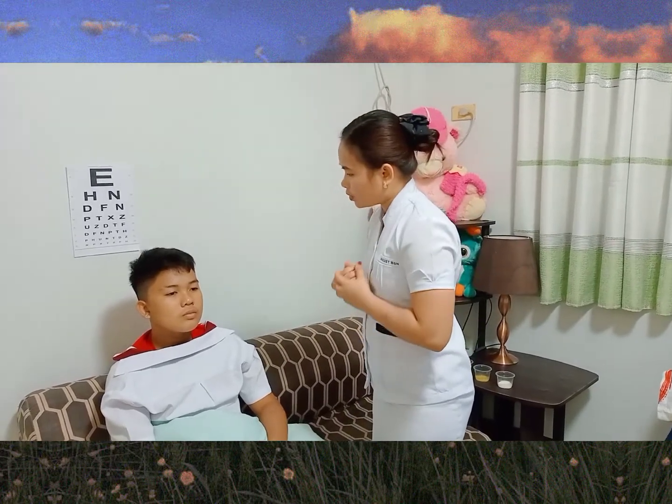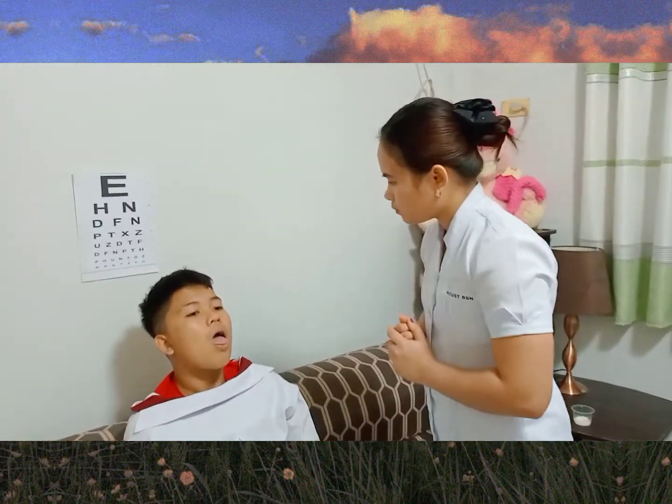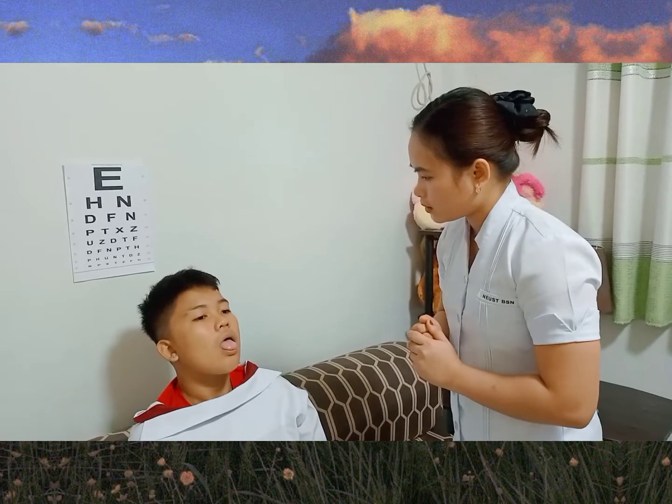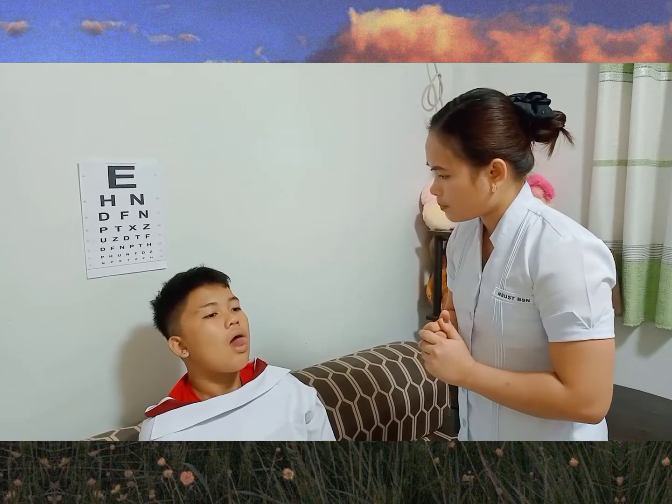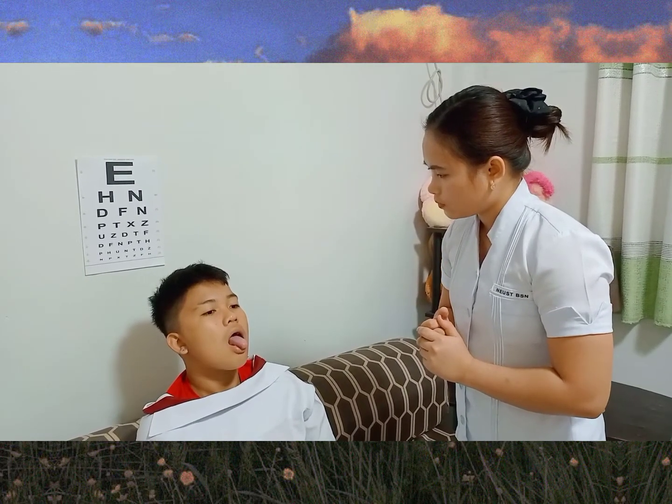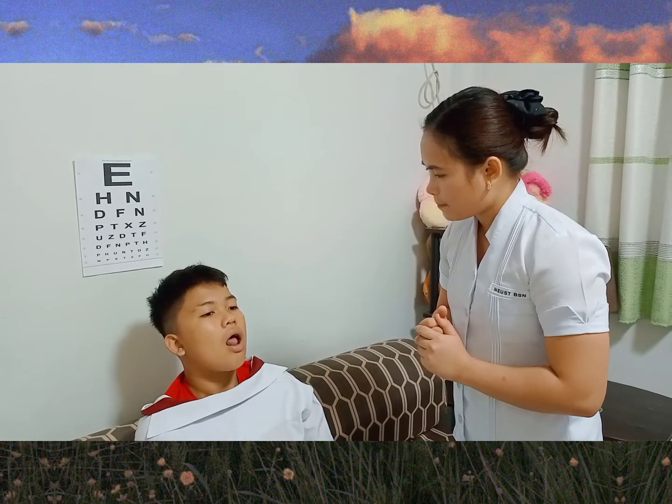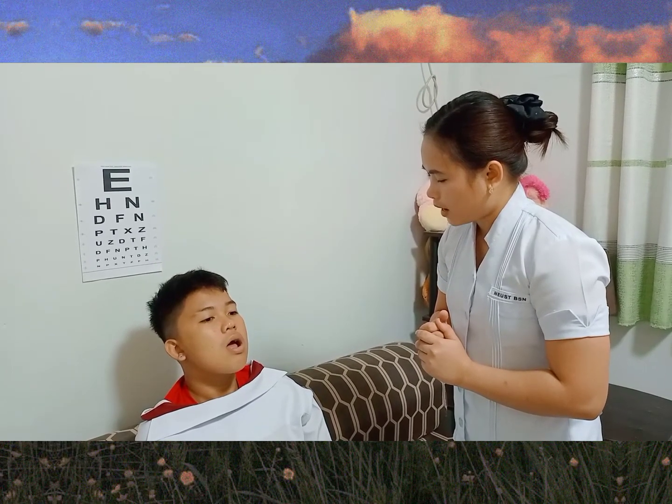So lastly, let's proceed to cranial nerve number 12 or the hypoglossal. Ask the client to protrude his tongue. Sir, can you open your mouth and protrude your tongue? From right, left, up, down, up, right, left. Okay, sir, the client is able to move his tongue.